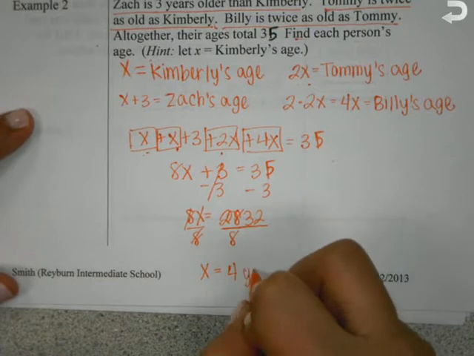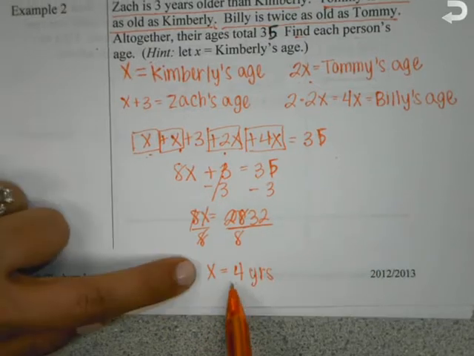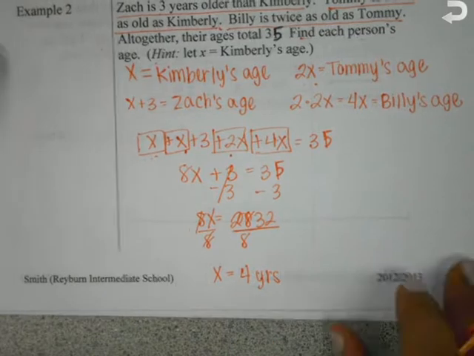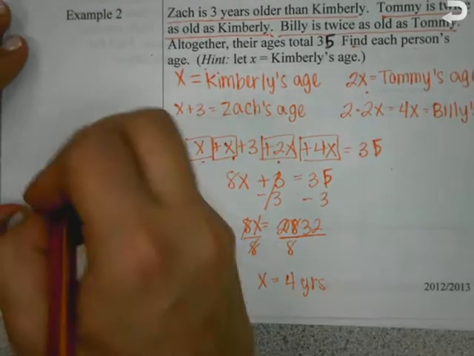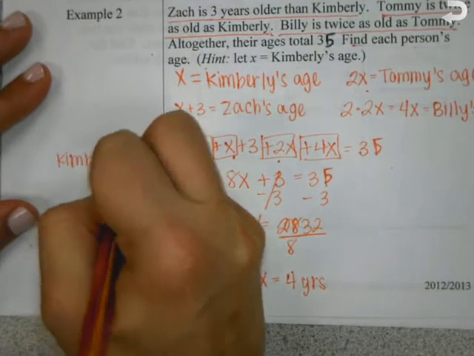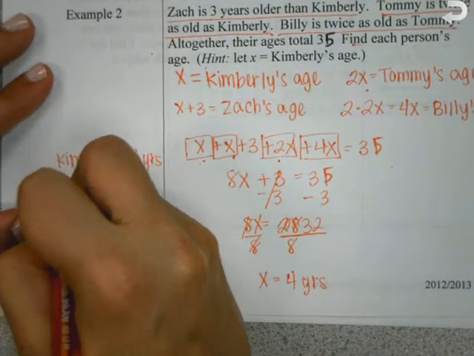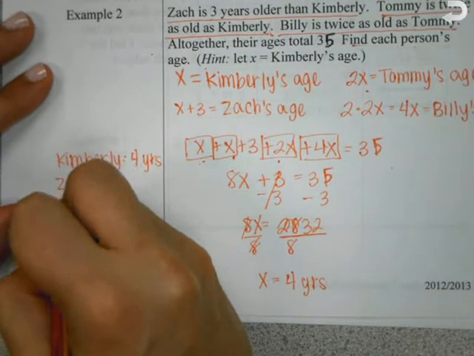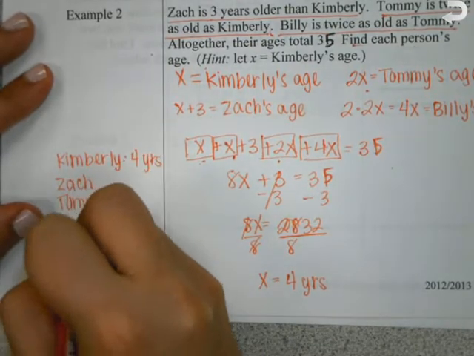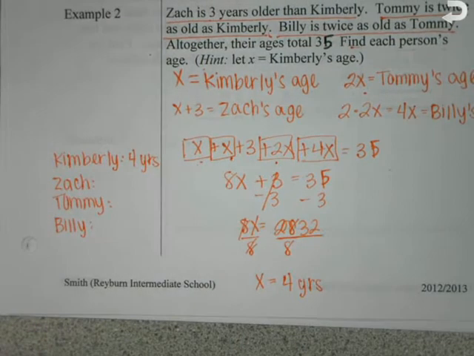So how about, here off to the side, I'm going to write my answer. So let's put Kimberly is 4 years old. We also want to find Zach, Tommy, and Billy. Okay, how do I find Zach's age? X plus 3. So what's 4 plus 3? 7 years. Make sure you're writing years.